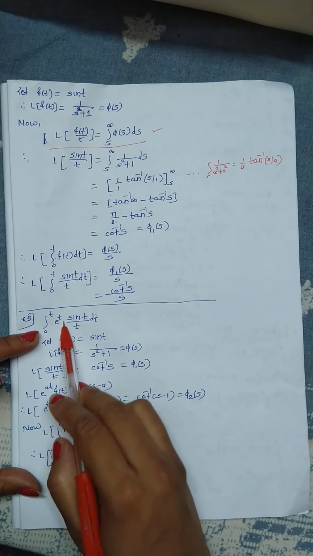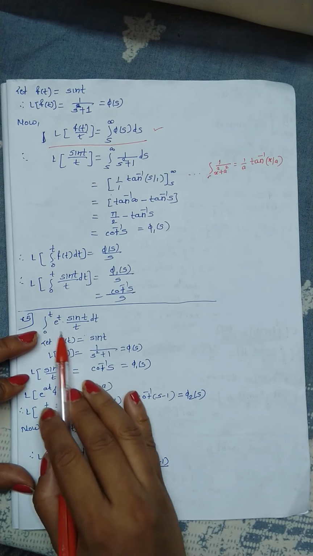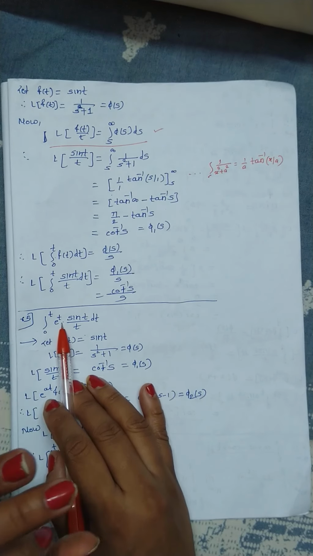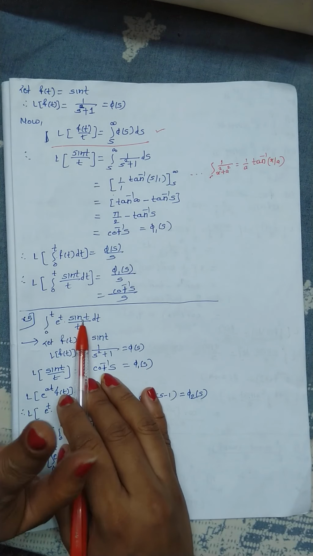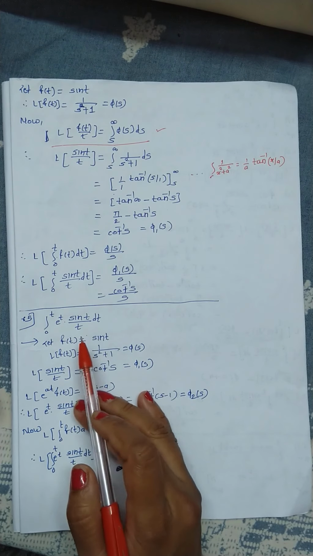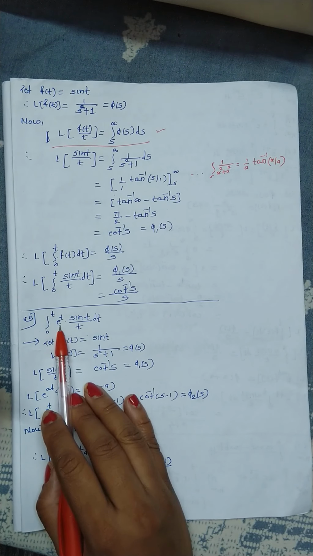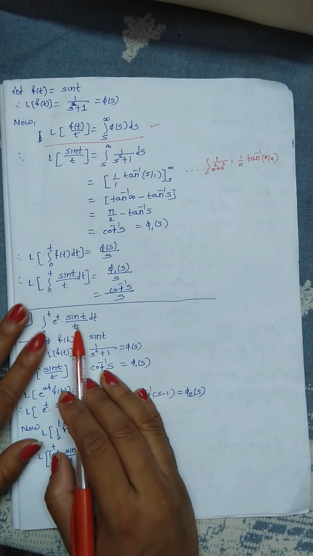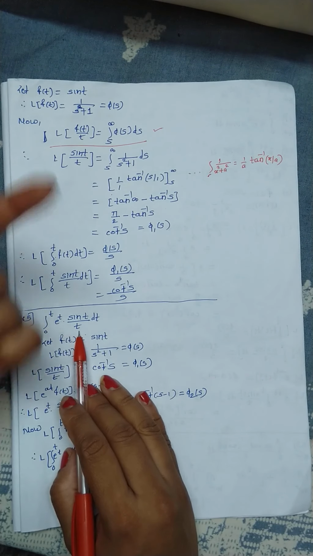Integration from 0 to t of e raised to t into sin t upon t dt. Now what is our integrand? We have to find the Laplace of this whole function. It contains three functions at a time. First is the exponential property, sin t is the original function, and division by t is another property. We already learned that if the exponential property comes with another property, we first apply the division by t property, then the exponential property last.